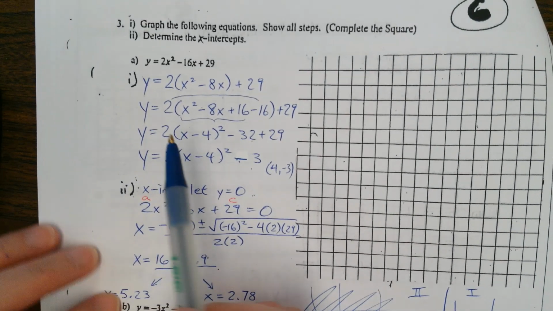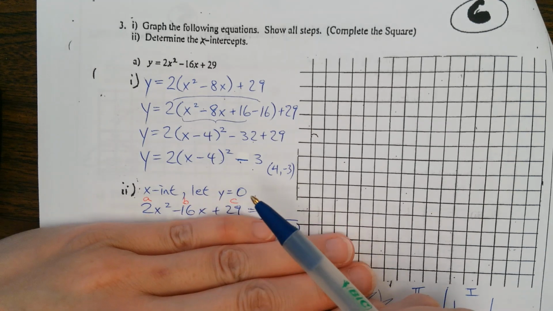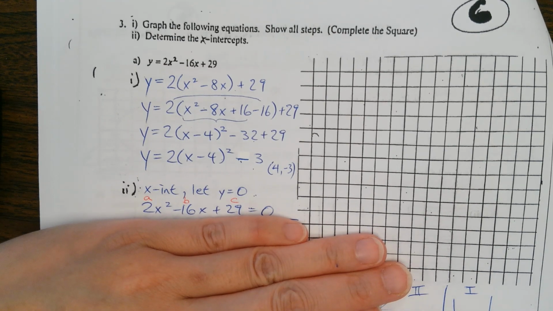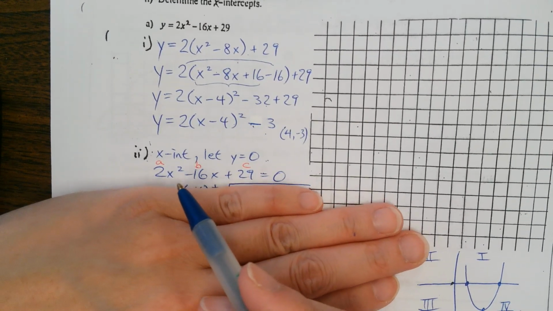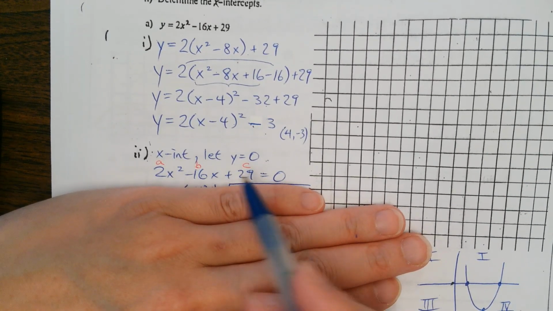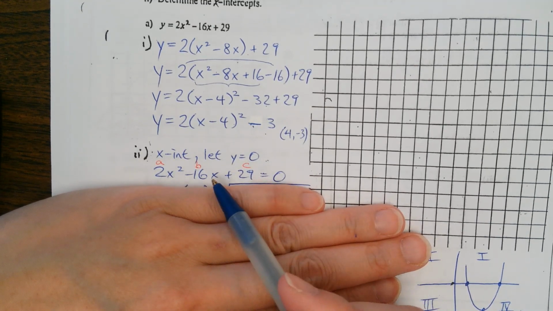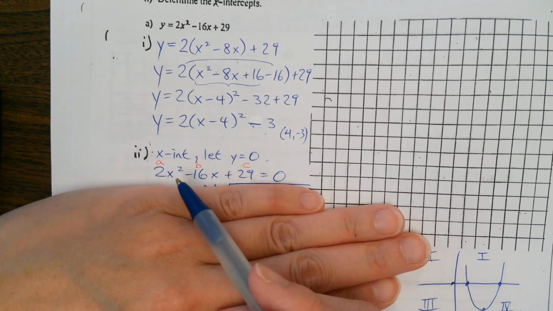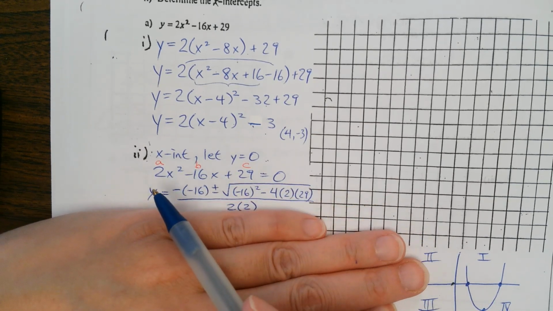Okay. To solve for the x-intercept, you will let y equal 0. So you have this equation right here. What are the 2 methods to solving for x? Right, factoring or quadratic formula. So take 10 seconds to see if this is factorable, because factoring is faster. 29 is a prime number, so no, I can't. I won't get anywhere close to -16, which means quadratic formula.